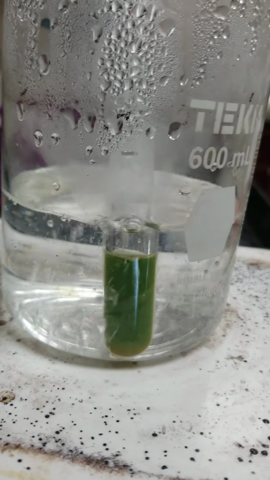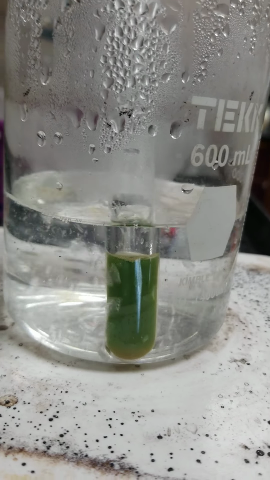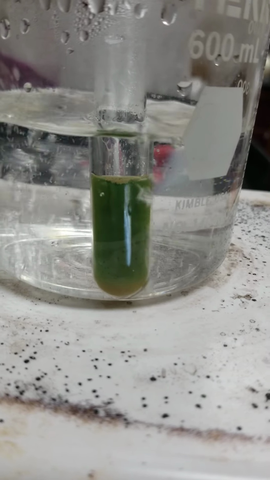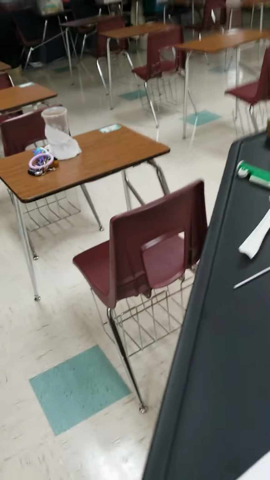So now that color has gone from clear see-through blue to this greenish color. And if you look closely down at the bottom, you can actually see a little bit of orange starting to peek through. This still has another 2 or so minutes to react, so let's give it its time. I just wanted to show you that more stuff is happening.